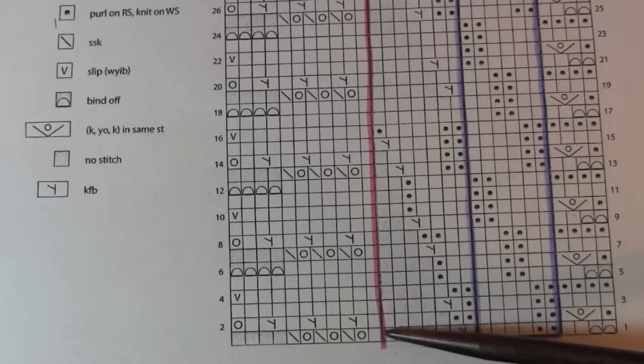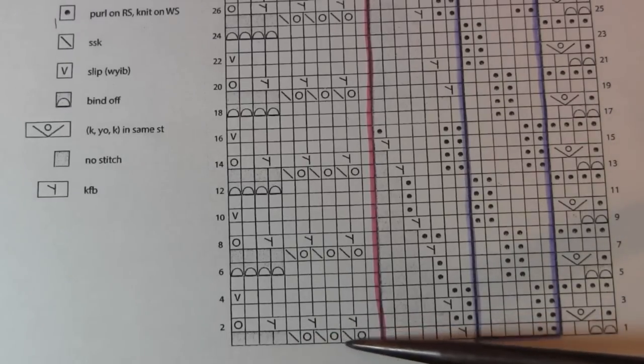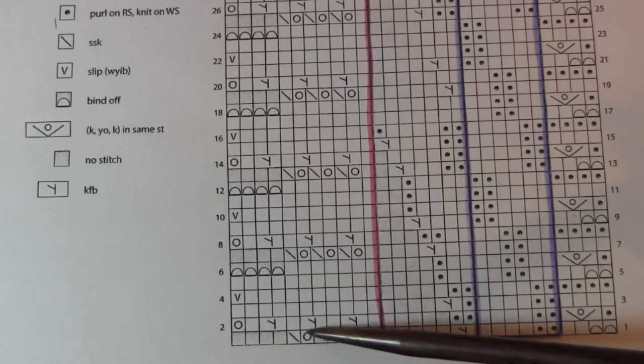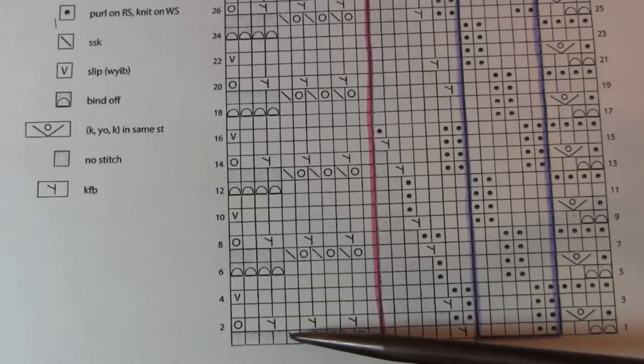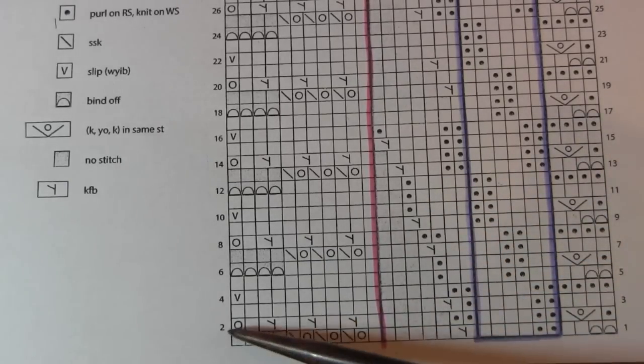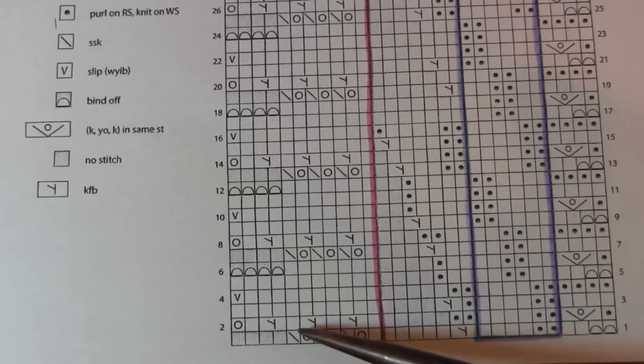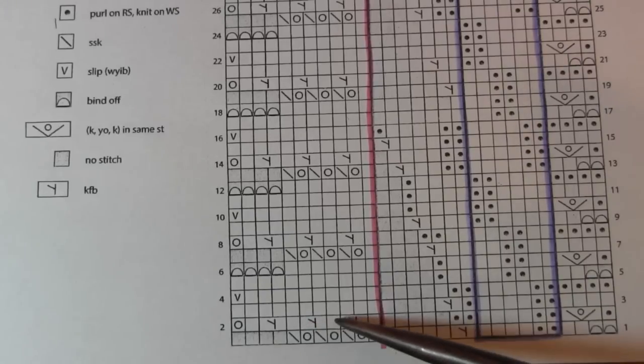Here you would just go right and slip your marker, then you would knit, yarn over, and then you would carry on across here, slip SSK, yarn over SSK, yarn over SSK. Your next row would begin here. You would follow it across, you would begin with a yarn over, then a purl, knit in the front and the back, purl, knit in front and back, purl, knit in front and back, purl, slip your marker.